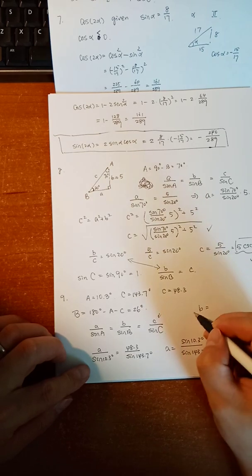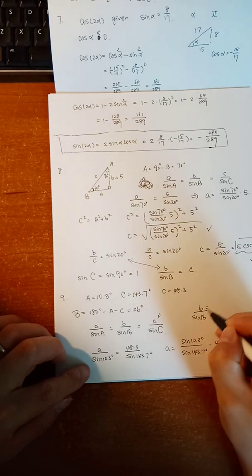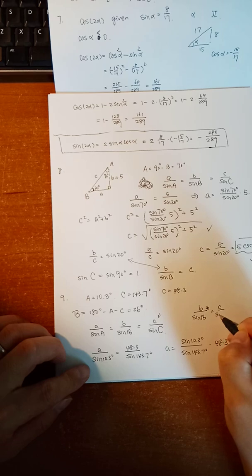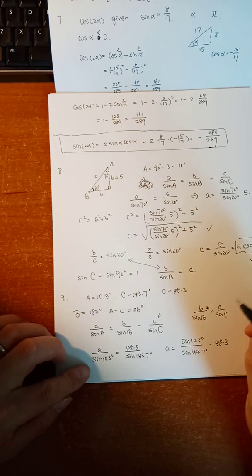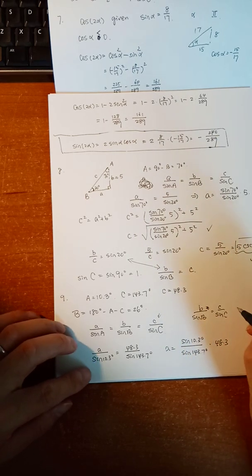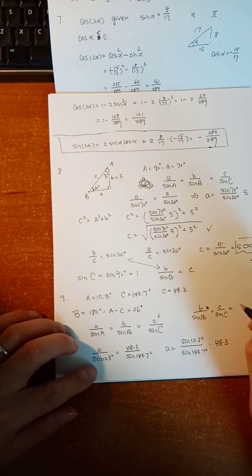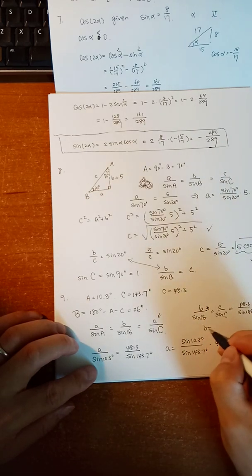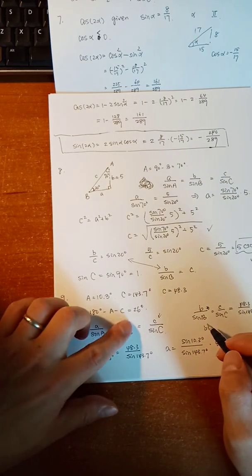And then B is going to be, okay, let me write first. B over sine B is C over sine C. So B is 48.3 over sine 143.7 times sine B, where B is 26.